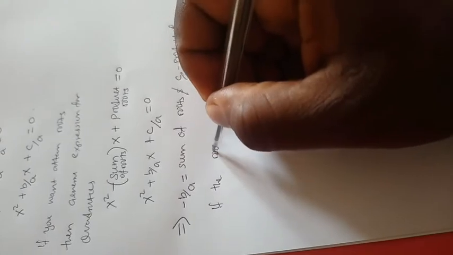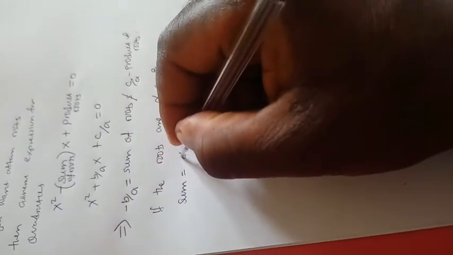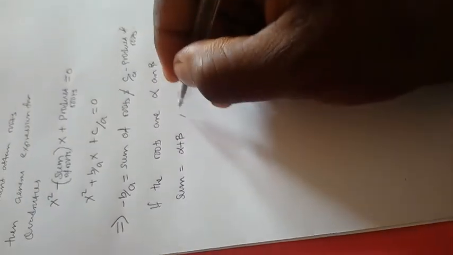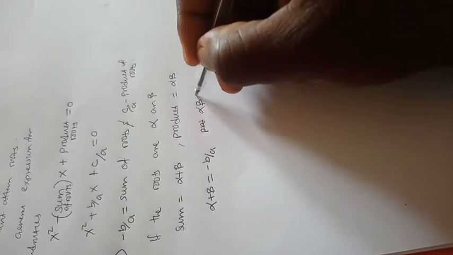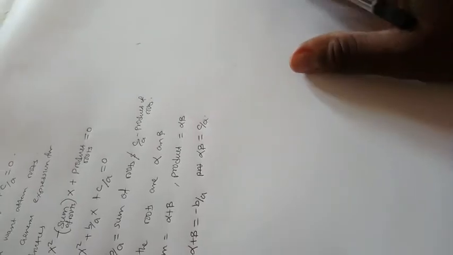So if the roots are assumed to be alpha and beta, then the sum is given by alpha plus beta, and the product is given by alpha times beta. So for that reason, we can define the sum of the roots as negative b over a, and the product of the roots, which is alpha times beta, as being given by c over a. So it is from these relationships that we can design any other aspect that the question might want.